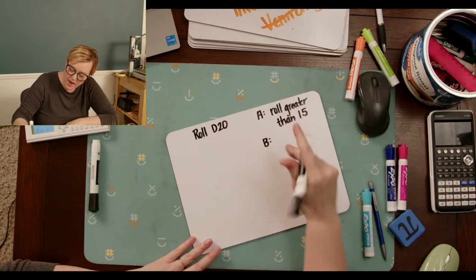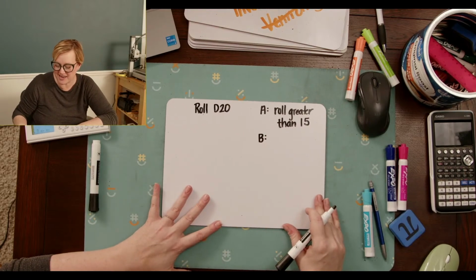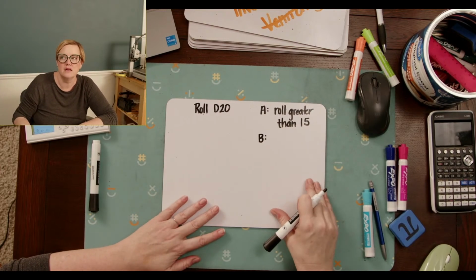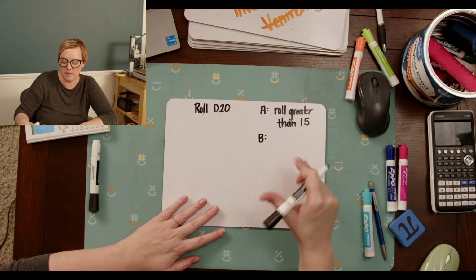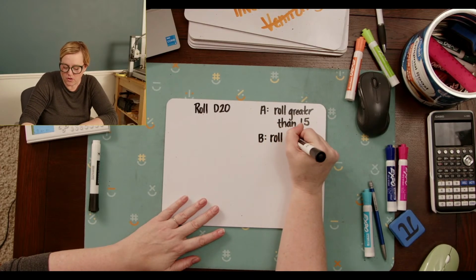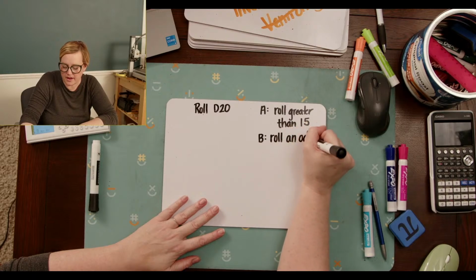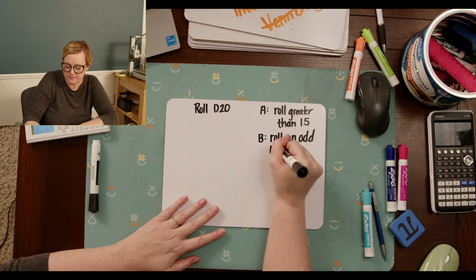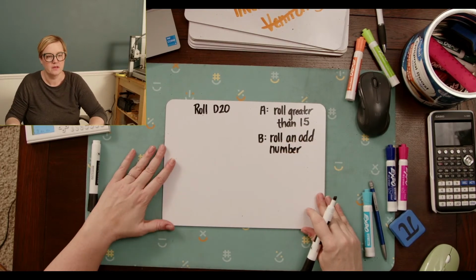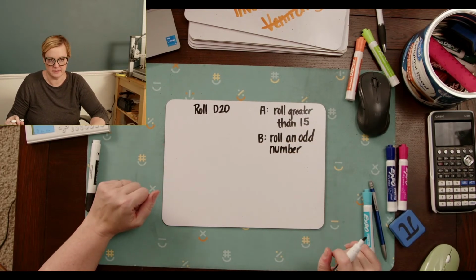But you're like, you know what? If I don't roll greater than a 15, I'm still okay if I roll an odd number. Maybe just roll an odd number, sure. So we've got these two possible outcomes.